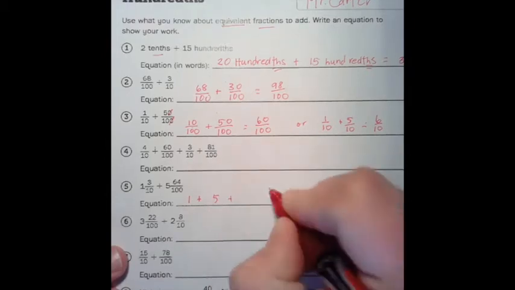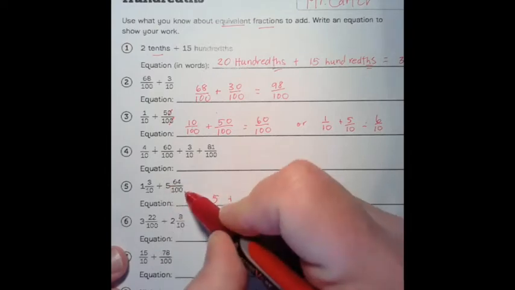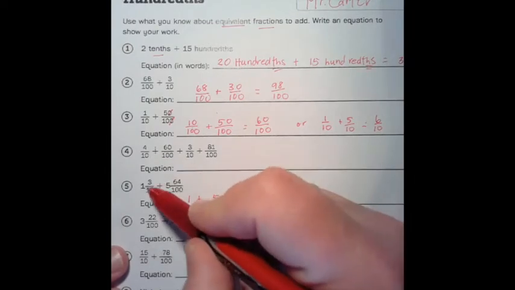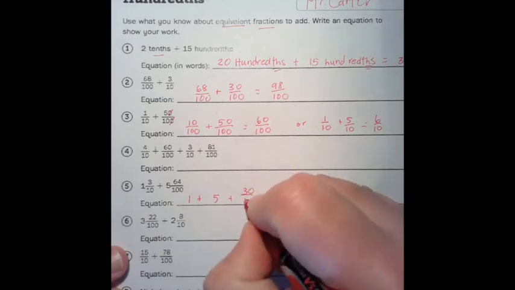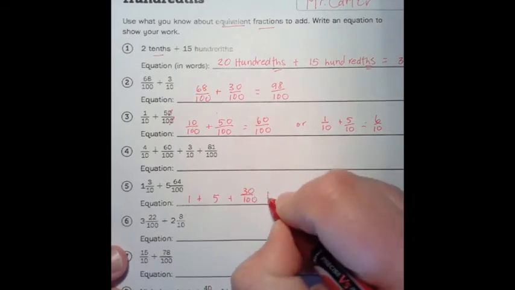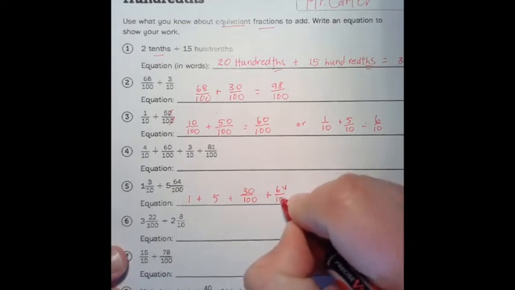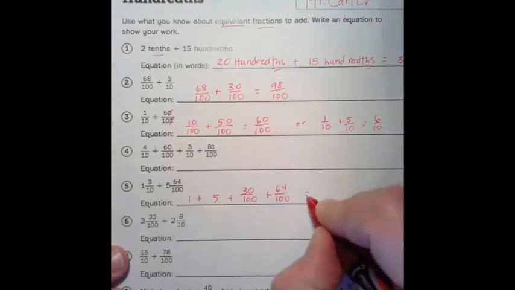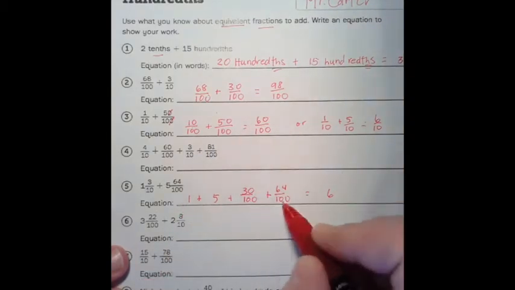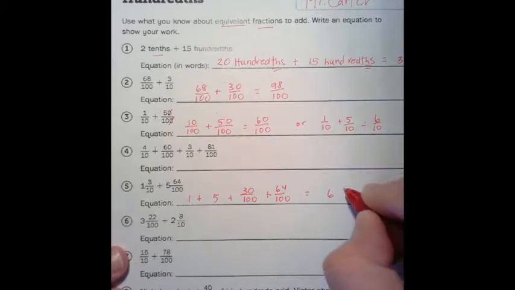So now we have to add our fractions, which is 3 tenths and 64 hundredths. So again, we've got to take that 3 tenths and convert it to hundredths. So we're going to say 30 over 100. And we're also going to need to add the 64 over 100. So when you add your wholes together, you got 5 plus 1 is 6. And when you add your fractions together, you get 94 over 100.